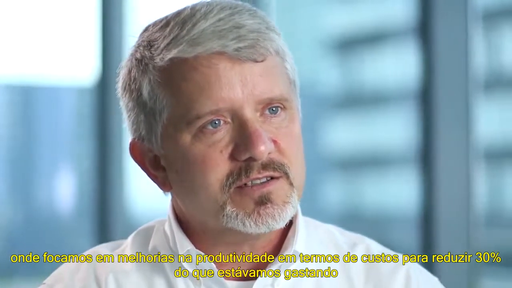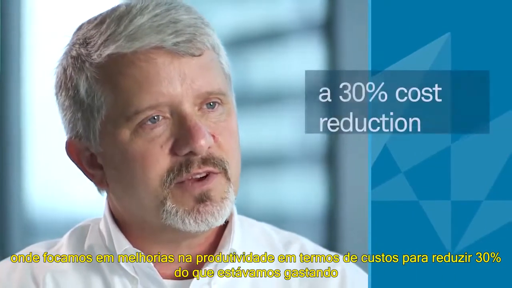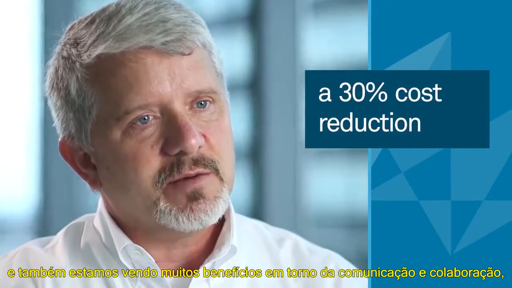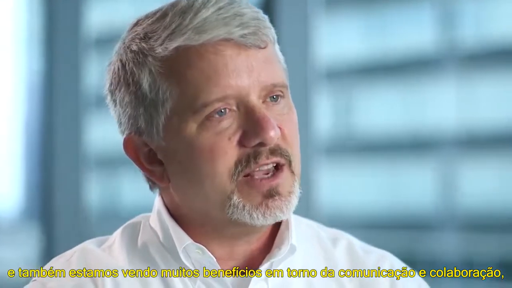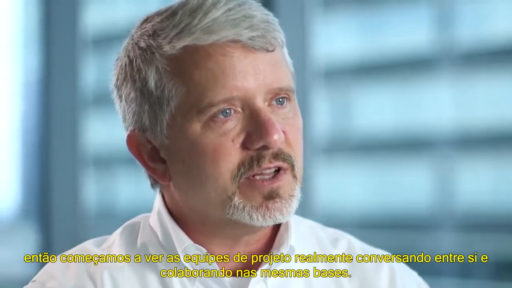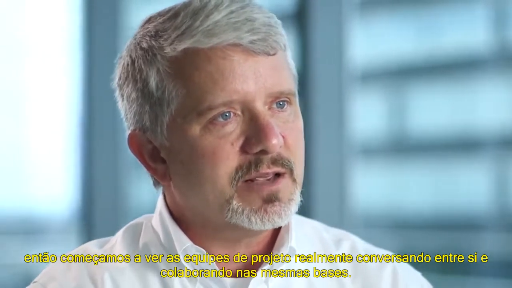Some of the benefits that we're seeing from having a fully integrated suite of software, we're targeting productivity improvements in terms of cost to a 30% reduction of what we're currently executing. And we're seeing a lot of benefits around communication and collaboration so that we see the project team starting to really talk together and collaborate on the same basis.